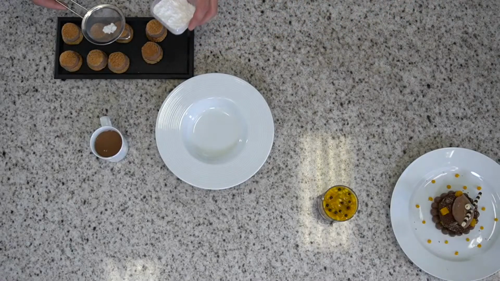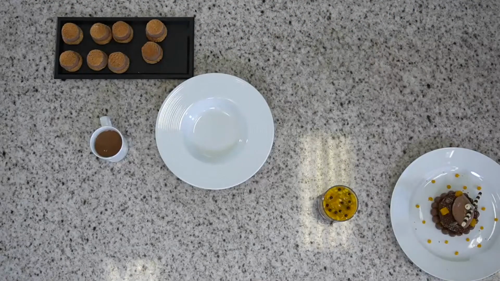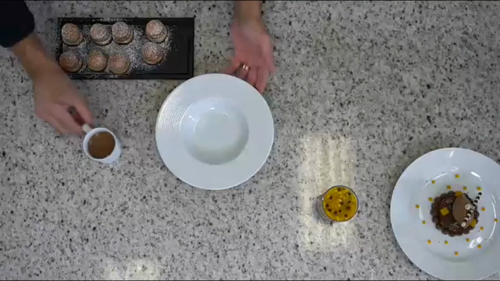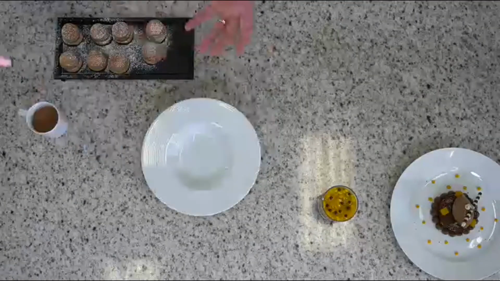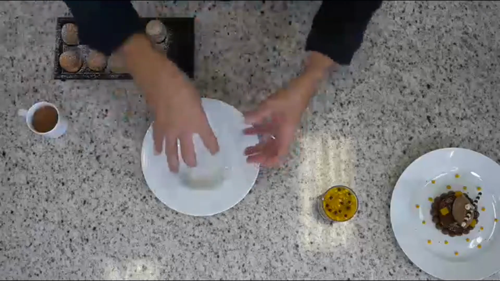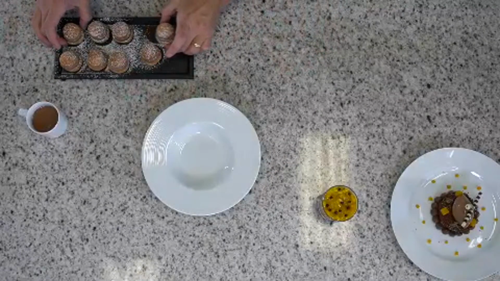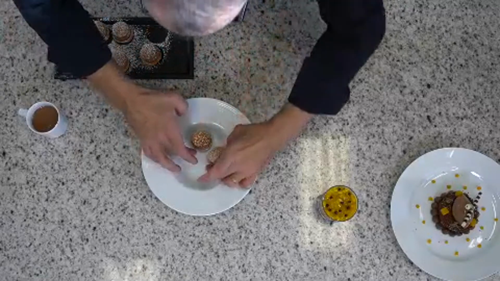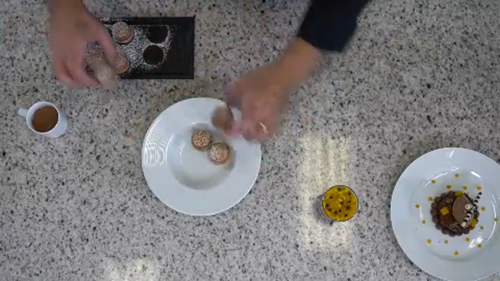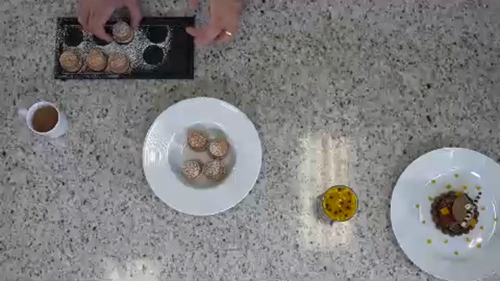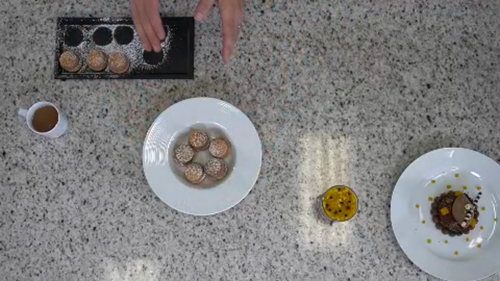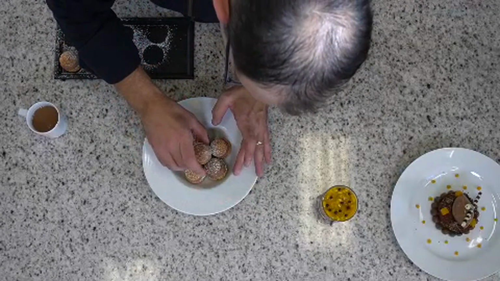Sorry. I'm here. I take my icing sugar. Plated dessert, I don't know the name, but not straight. Curved plate. I put 5, maybe 6, like that.